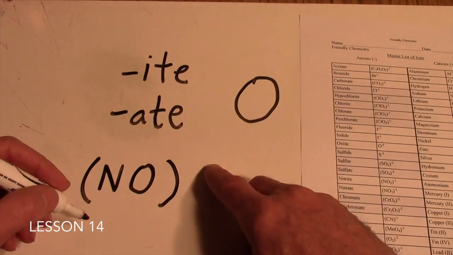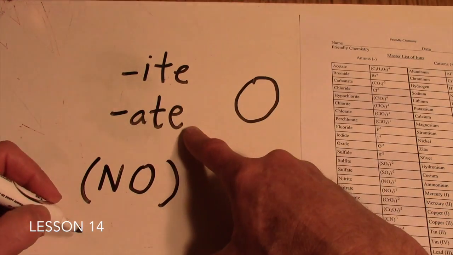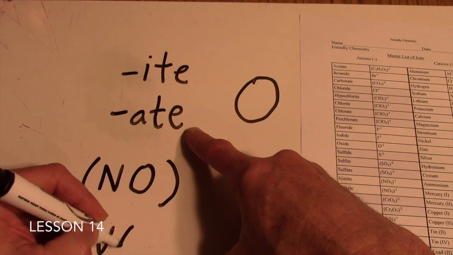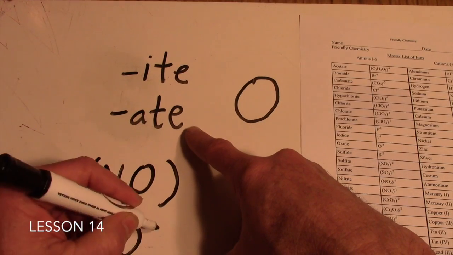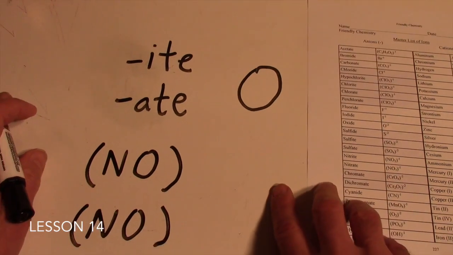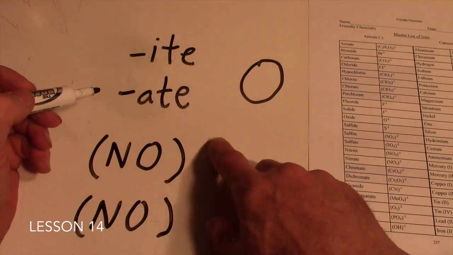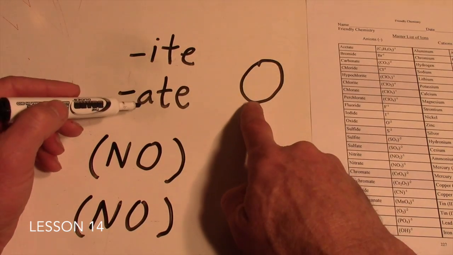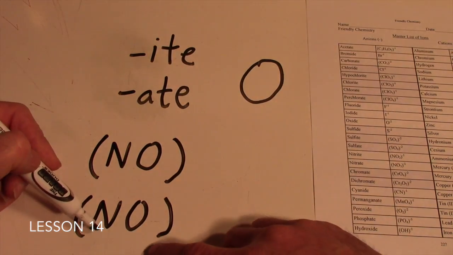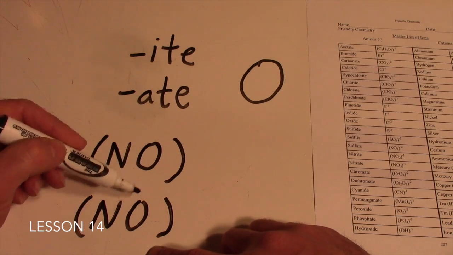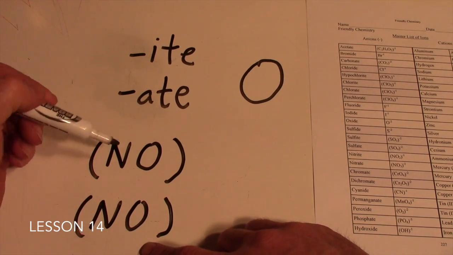Okay, and then we've got nitrite and nitrate, and I'm going to go ahead and put down another set right here for you. Nitrite has oxygen in it, nitrate has oxygen in it also.